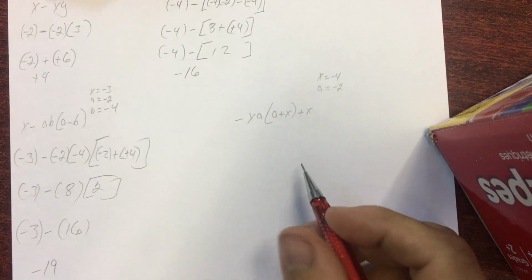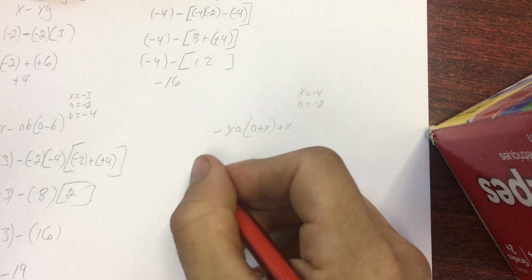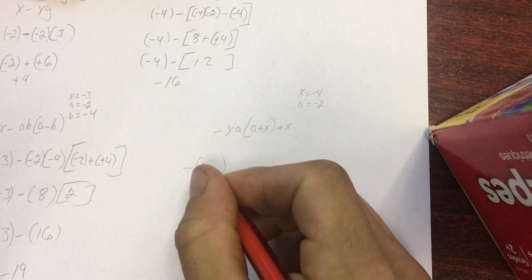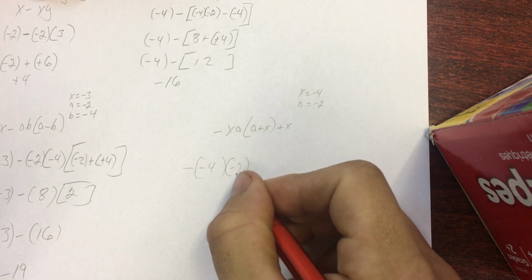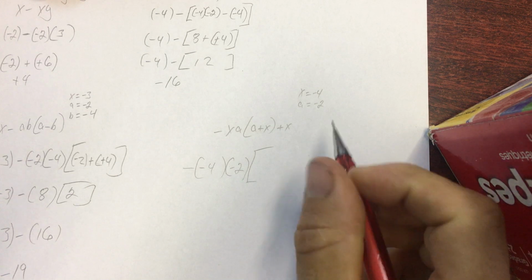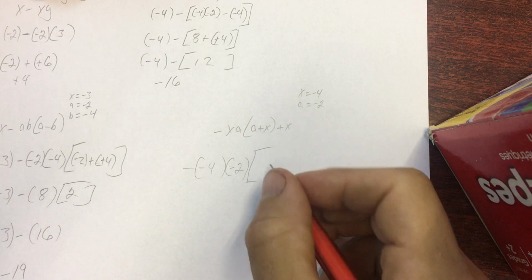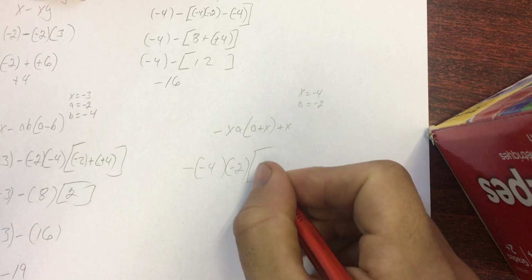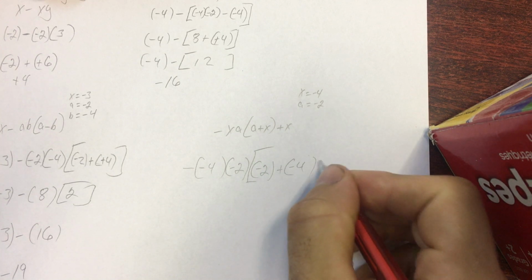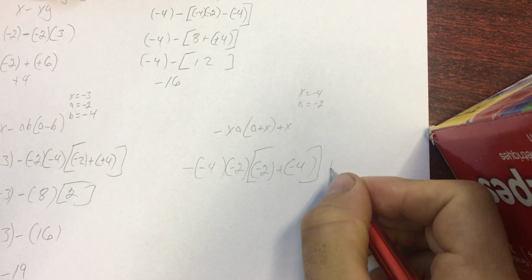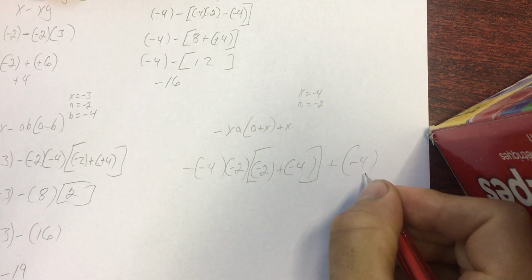And solving the last one, plug in for x, negative 4. I'll put a minus sign out front, and then inside we go negative 4, parentheses, negative 2, brackets. A is negative 2 plus parentheses, negative 4, brackets again, plus, and now here comes our last negative 4.